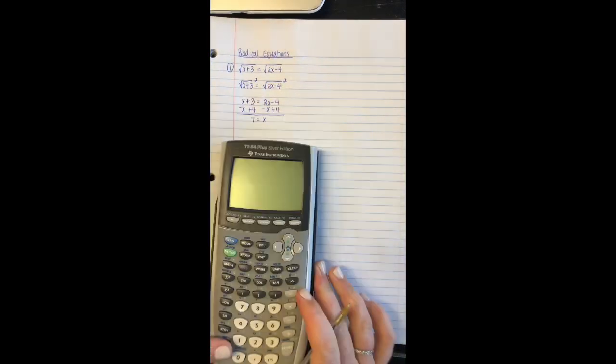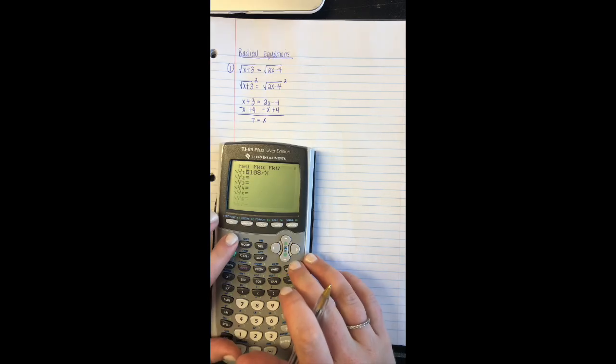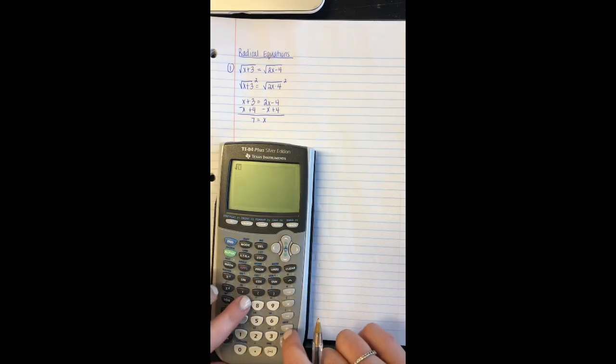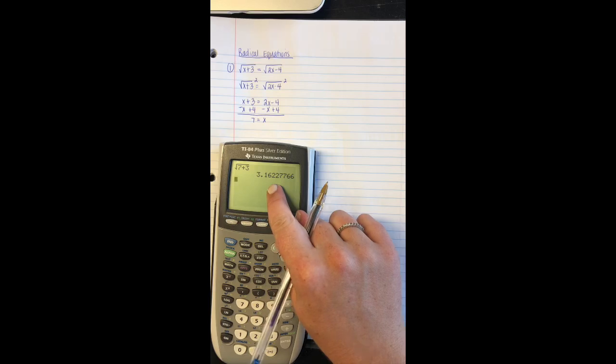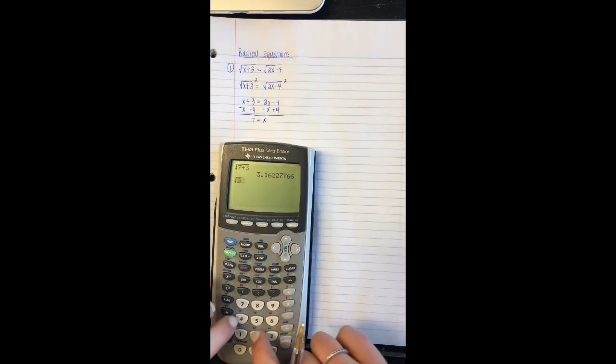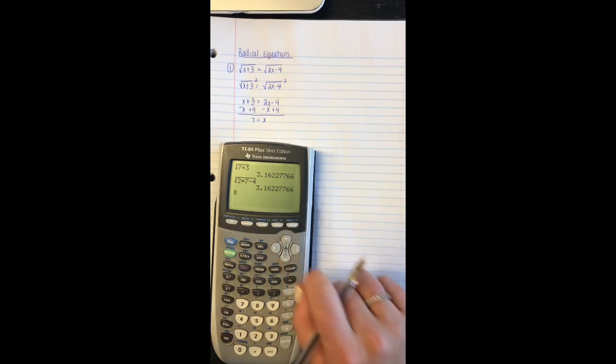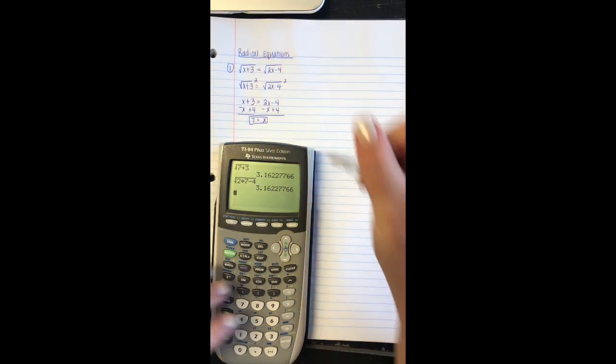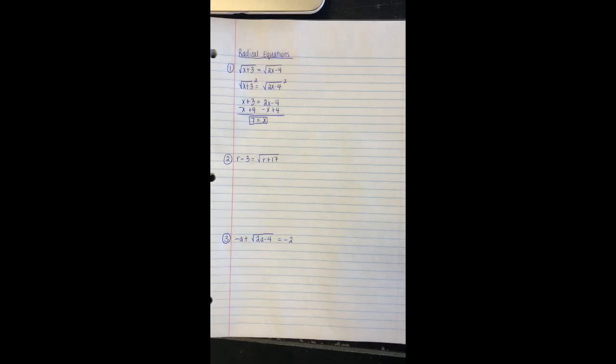So here's the thing. You have to make sure you check your answers. So I have the square root of 7 plus 3. That comes out to be 3.16. The square root of 2 times 7 minus 4 also comes out to be 3.16. That's how you know that you can keep that answer. Again, I know it takes a little bit of extra time, but there are very many situations where something gets rejected.